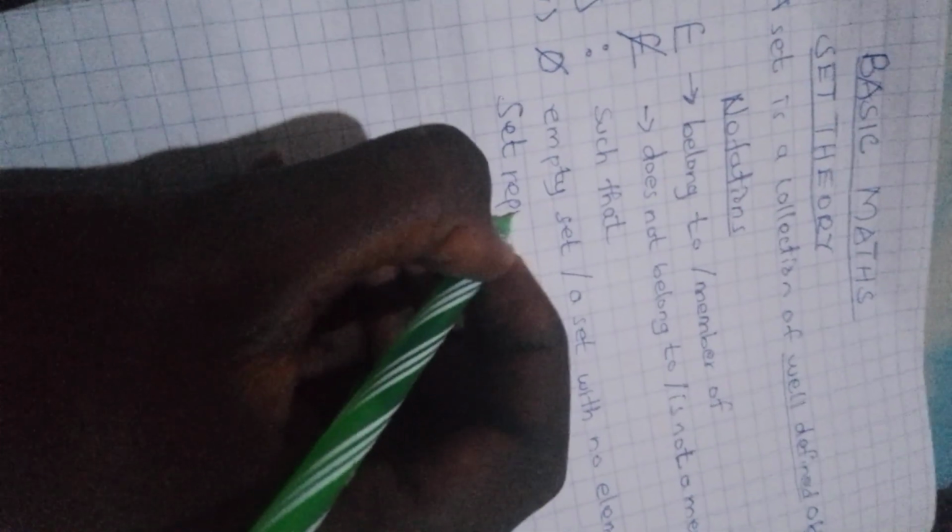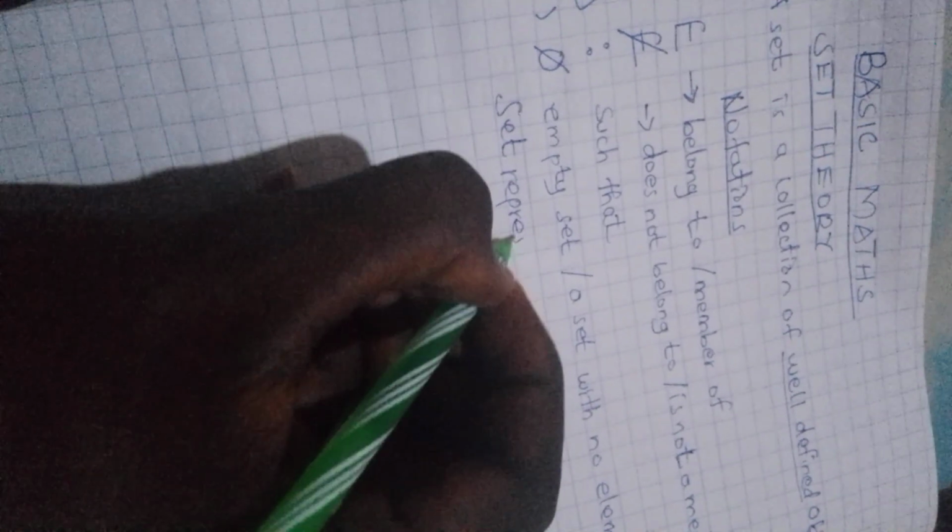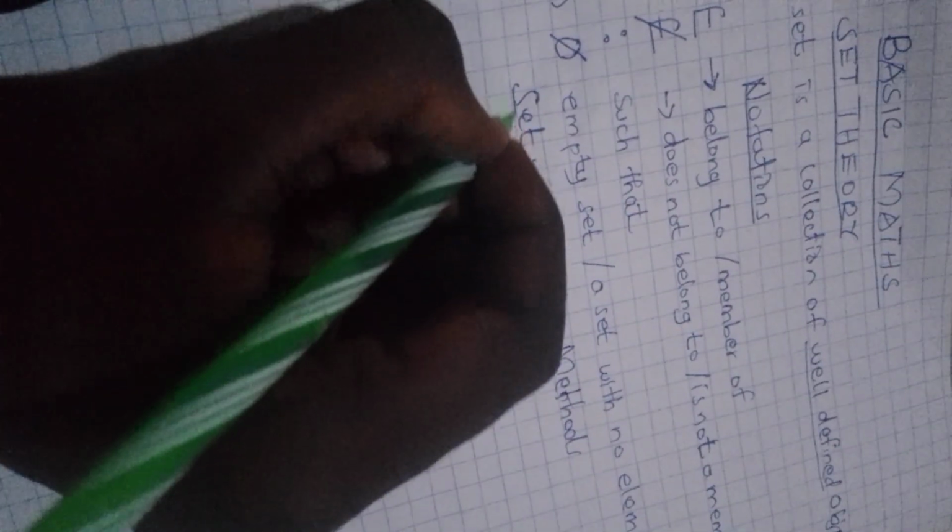After that we'll go to the set representation methods. In set representation methods, we want to learn how a set can be represented. We have only two methods of set representation.